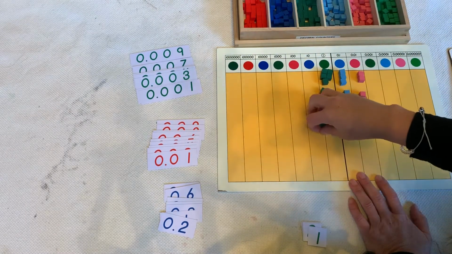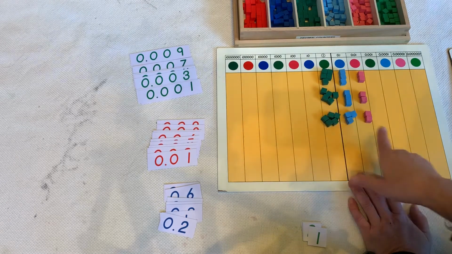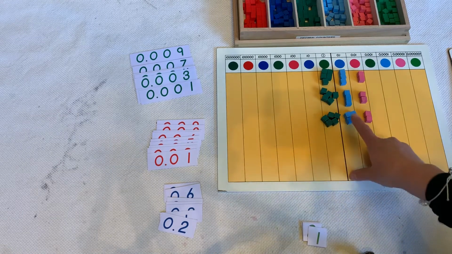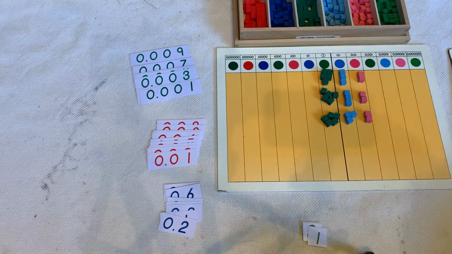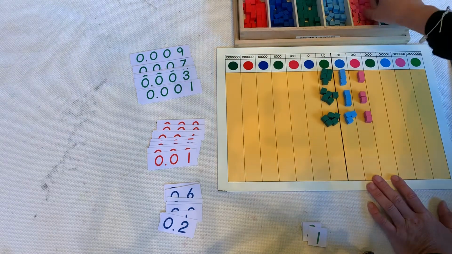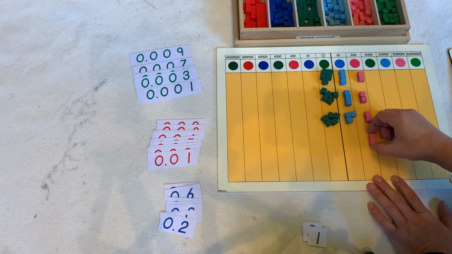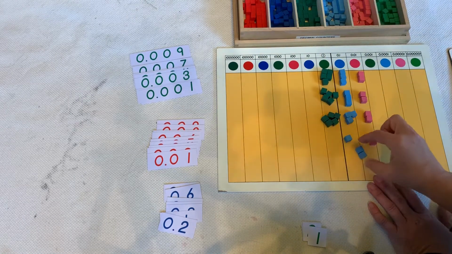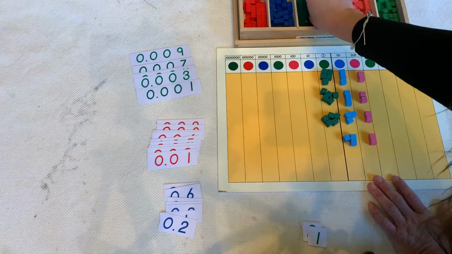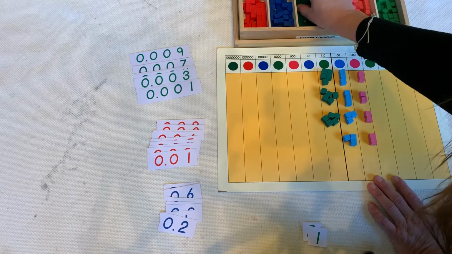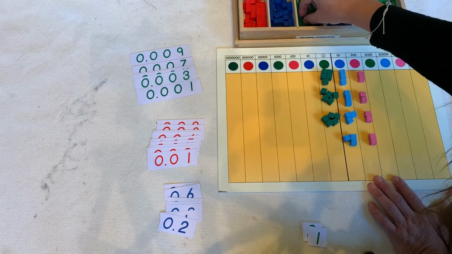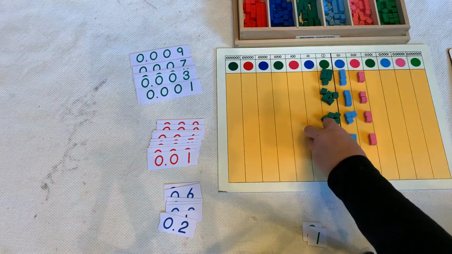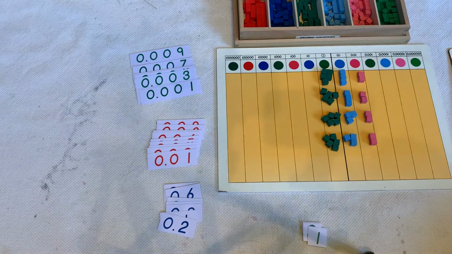Now I have 5.32 3 times. See, 5, this is the decimal, 3, 2. But we need it 4 times. So here is our 4th. There we go. 1, 2, 3, 4, 5. Okay, so remember, multiplication is repeated addition.